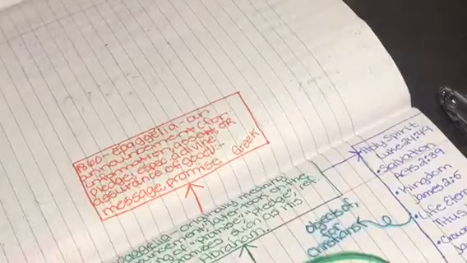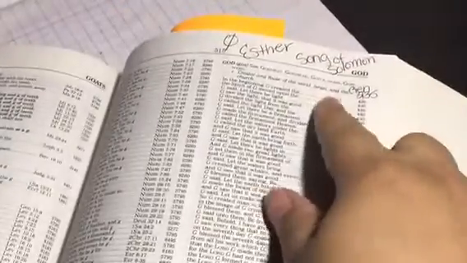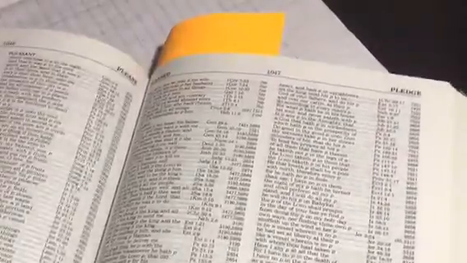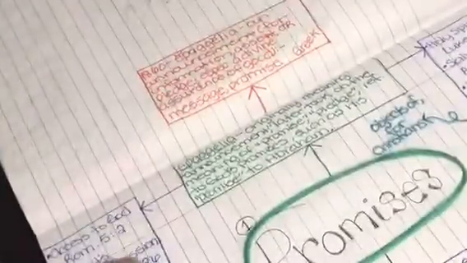So again, using the Strong's Concordance, we came up with how often the word promises was used. Let me grab that again so you guys can see. And you can see I write in all my things, make notes, things I find online that may not necessarily be in here. So again, after counting for the word promises, we counted that it was used 13 times. So we're going to write that here.